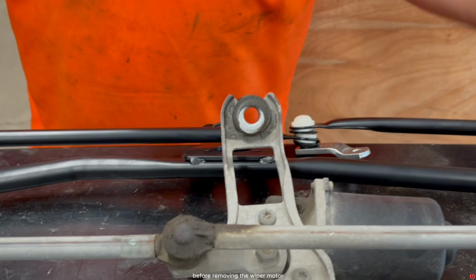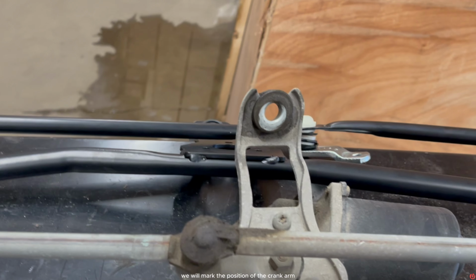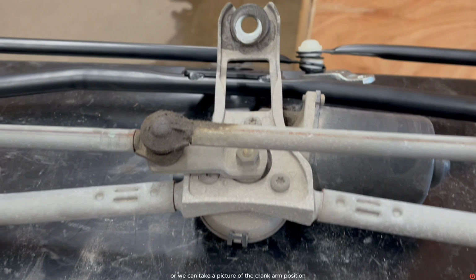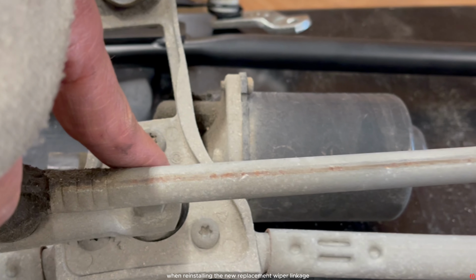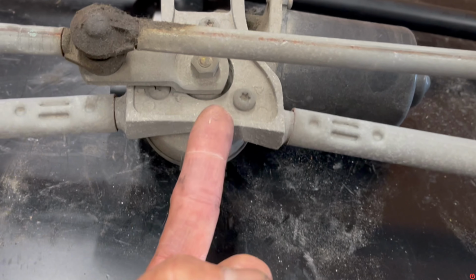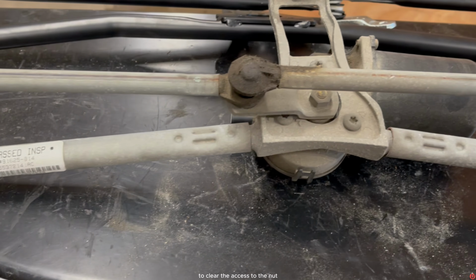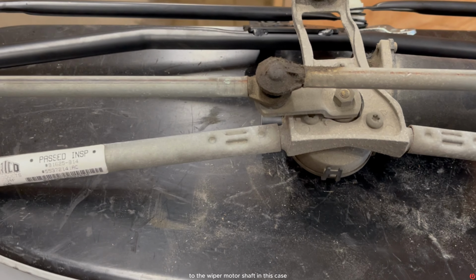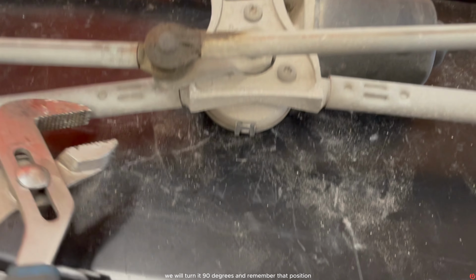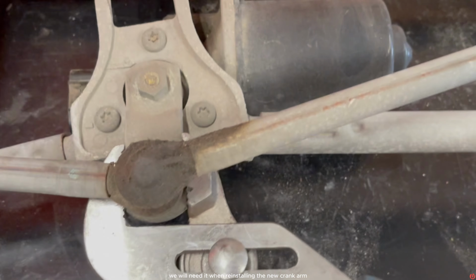Before removing the wiper motor from the broken wiper linkage, we will mark the position of the crank arm, or we can take a picture of the crank arm position. We will need this starting position when reinstalling the new replacement wiper linkage. We will use an adjustable wrench to turn the crank arm to a new position to clear access to the nut that retains the crank arm to the wiper motor shaft. In this case, we will turn it 90 degrees, and remember that position. We will need it when reinstalling the new crank arm.